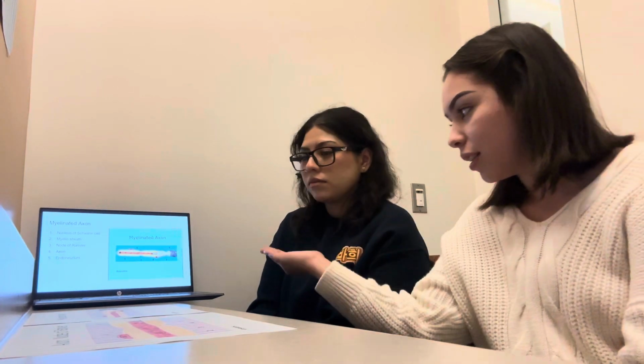Here is a picture that demonstrates the myelinated axon, where number 1 is pointing at the nucleus of the Schwann cell. Number 2 is pointing at the myelin sheath. Number 3 is pointing at the node of Ranvier, number 4 is pointing at the axon, and number 5 is pointing at the endoneurium. Here's a picture of it.